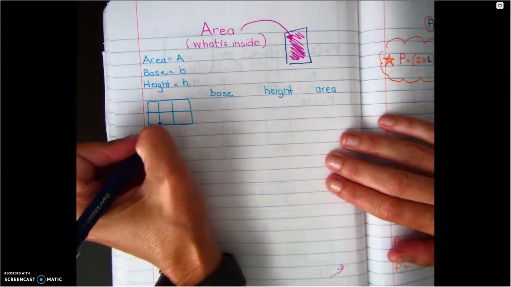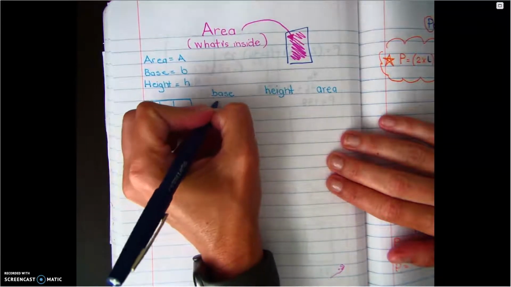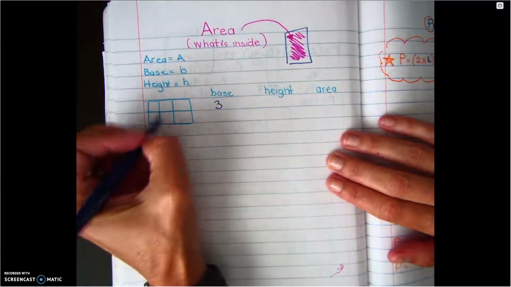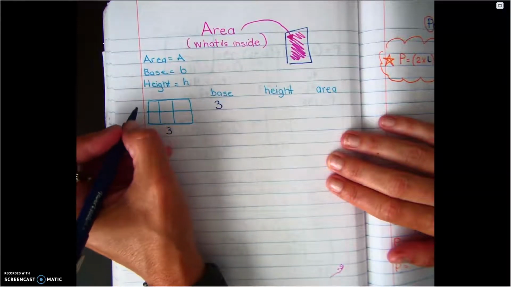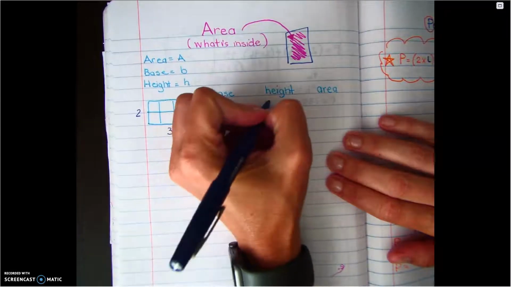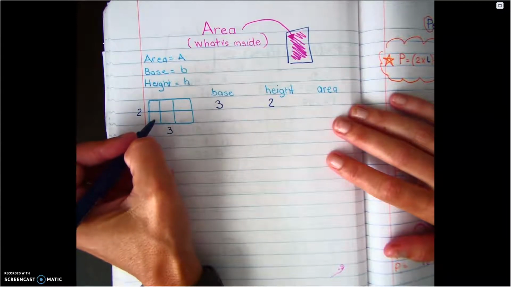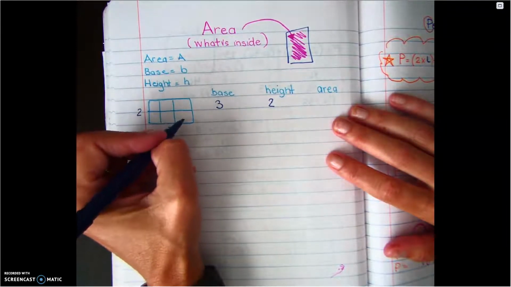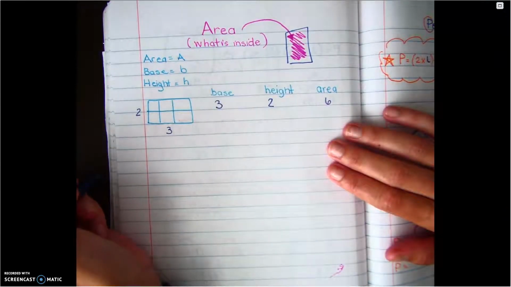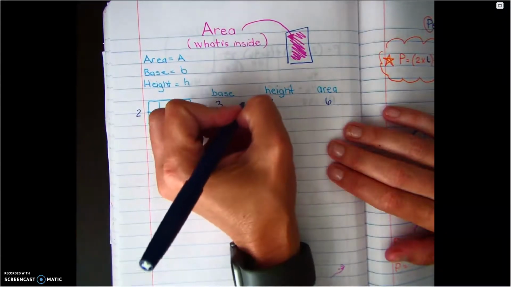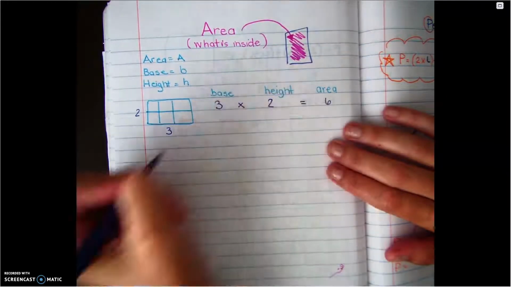All right, the base is how many squares? The base is 3 squares. Okay, so this is 3. The base is 3. What's the height? How many squares? We have 2. Okay, then the area is how many squares in all? 1, 2, 3, 4, 5, 6. So the area is 6. And if you notice something, it's base times height equals area.